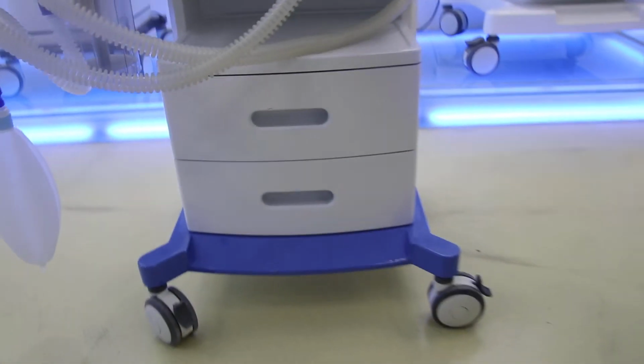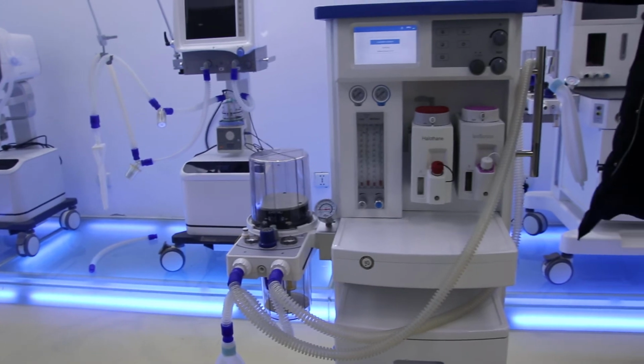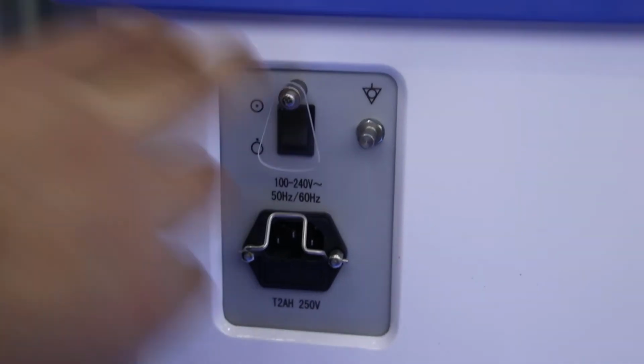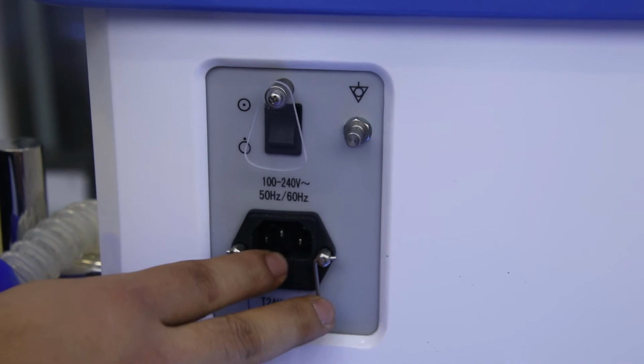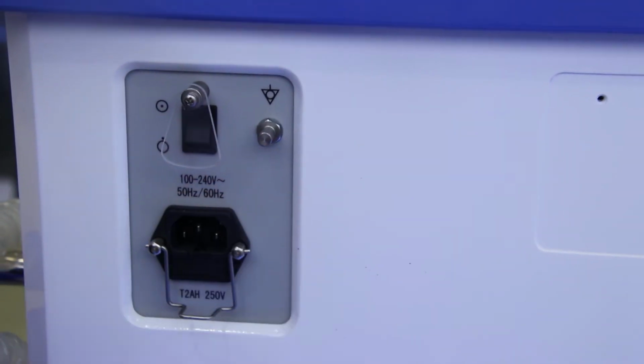Now we will show the back side of the machine. Here first, for the power, we are using 100 to 240 volts. It ensures that in different places it can still be used very stably. And with the internal battery, it can be used for 2 to 3 hours. And here is for inserting the power socket. This one is the fuse.